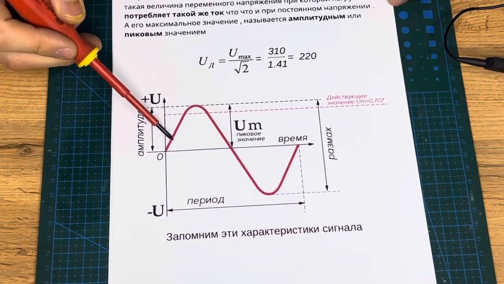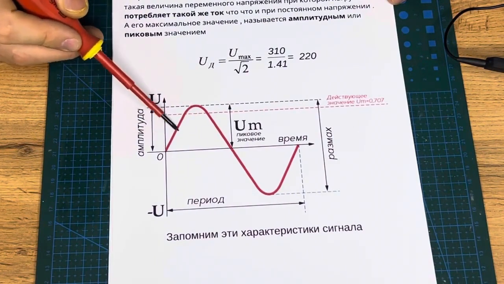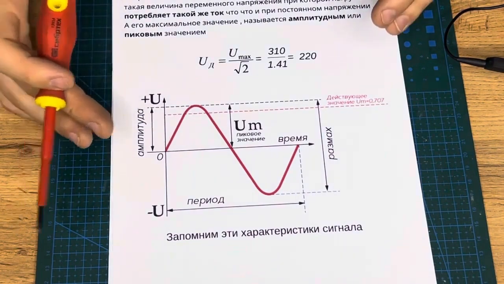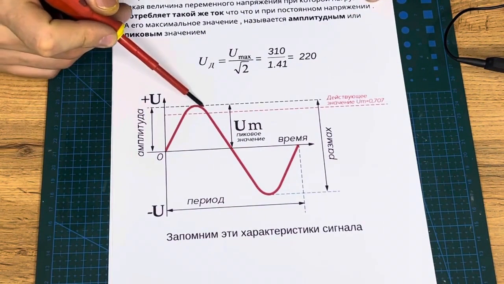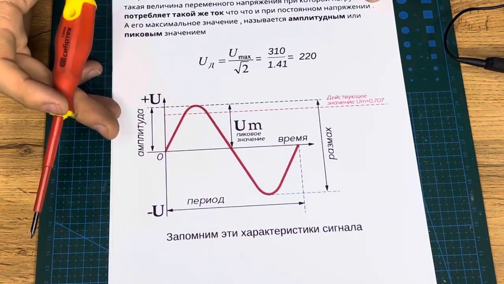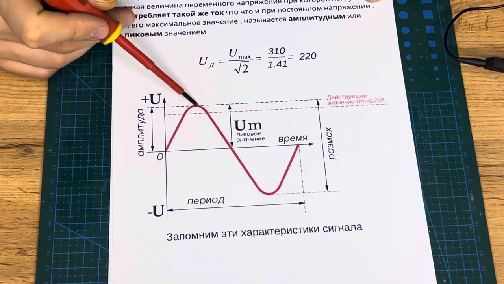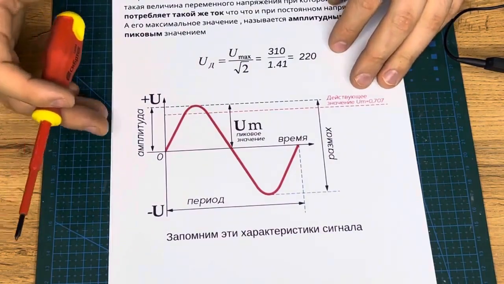Here is our sine wave, and here is its maximum value, and the capacitor charges exactly up to this maximum. So when the alternating voltage passes through the diode bridge, we get a pulsating output. And this pulsating voltage charges our capacitor, and this is exactly the value we see on the capacitor when we measure the DC voltage. I hope that's clear.